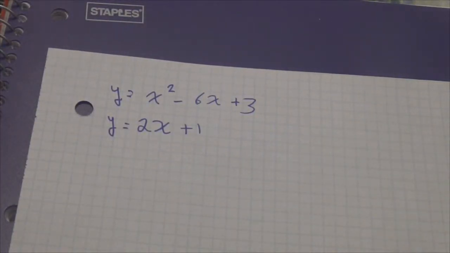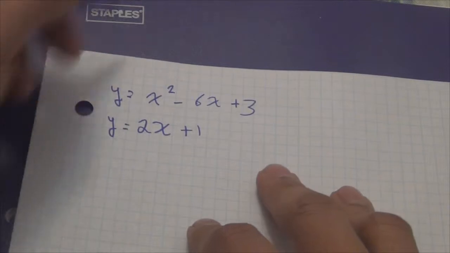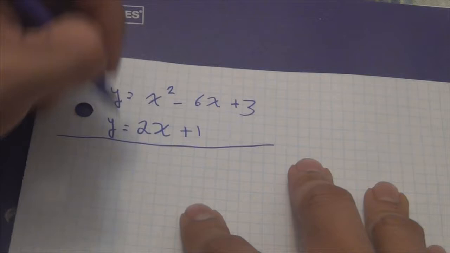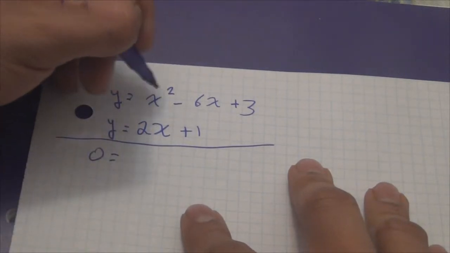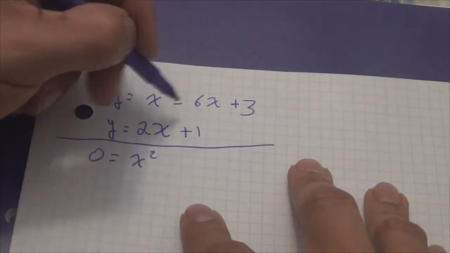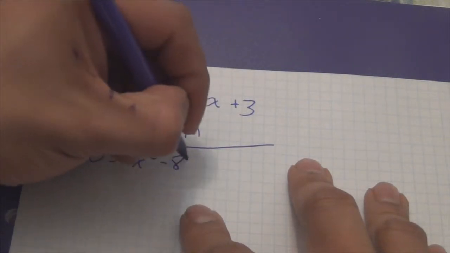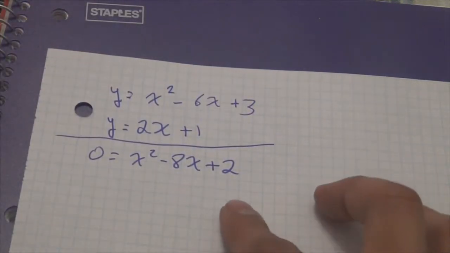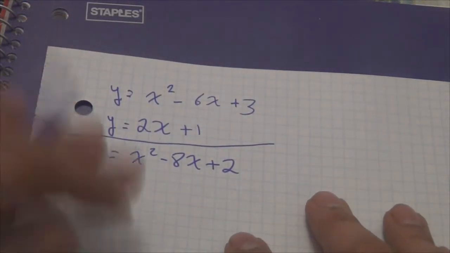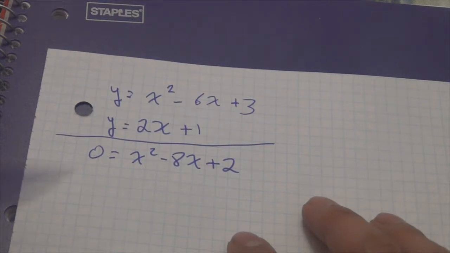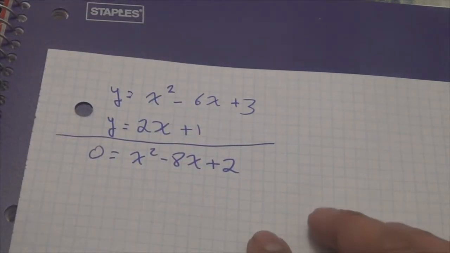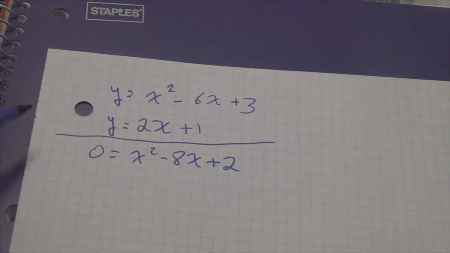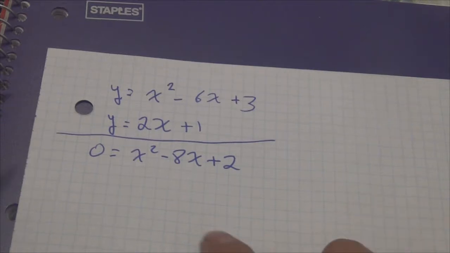All right? So, this is what happens. Let's do the subtraction method, which it's already set up for. So this is 0. There's nothing from the x squared, so it's just x squared. Then negative 6x minus 2x is negative 8x. And then 3 minus 1 is 2. There you have it. So what am I going to do? I'm going to try to factor. Now, I know it's not factorable. I cannot factor right now, so I already know that I could either complete the square or use the quadratic formula. So I'm going to use the quadratic formula to show you something.